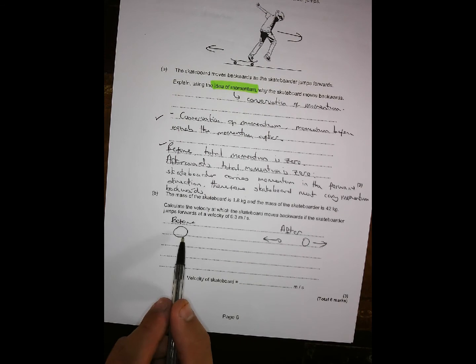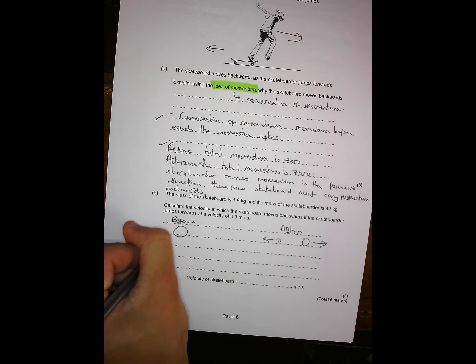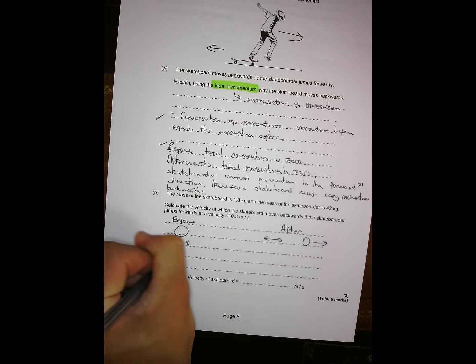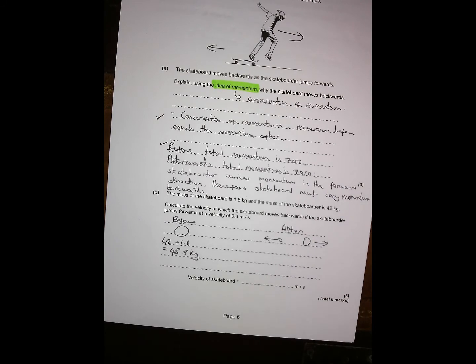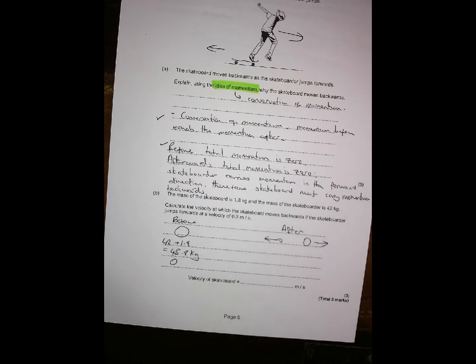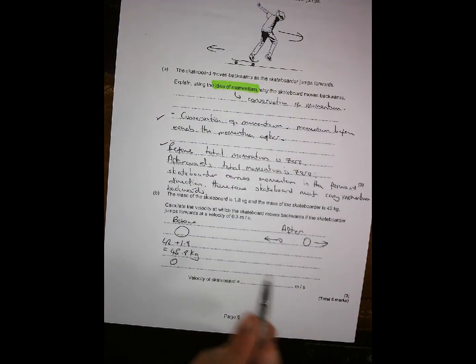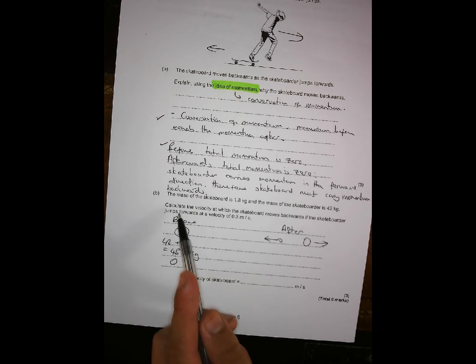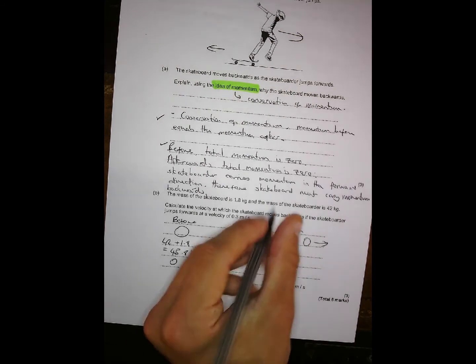So do we know the mass of the skateboard and the skateboarder? It's given us here, so it would be 42 plus 1.8, which is 43.8 kilograms. Do we know the speed it's moving at? 0, stationary before, in the question up here. Now it says here, calculate the velocity at which the skateboard moves backwards.